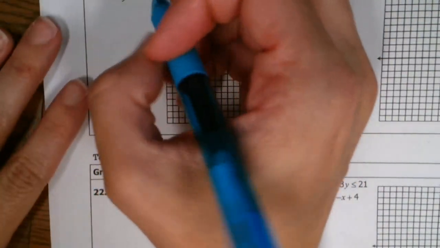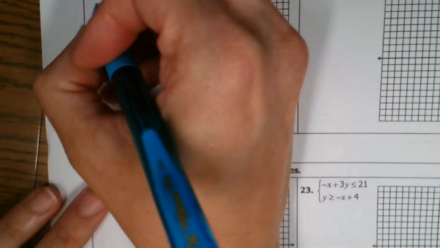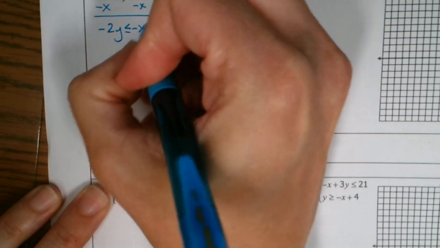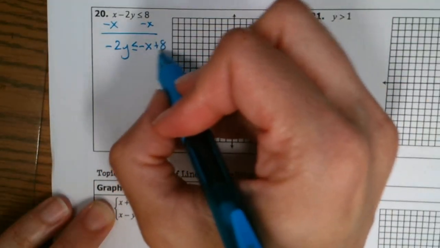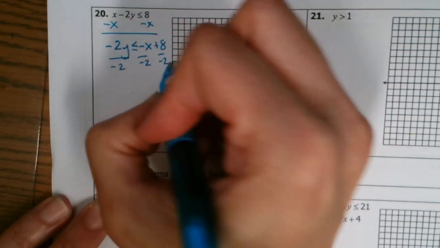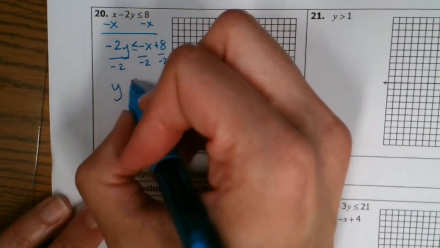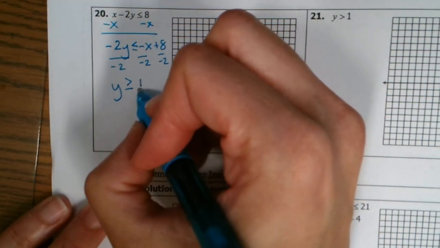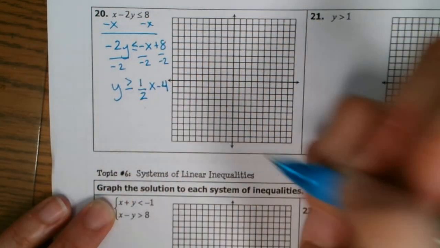For the next one, we need to move the x over. I can't put the x and the 8 together, so I just write them next to each other. And then I divide by -2. When I'm dividing by -2, because it's a negative number, I have to flip that sign. Negative over negative makes it a positive, and positive over negative makes it a negative.